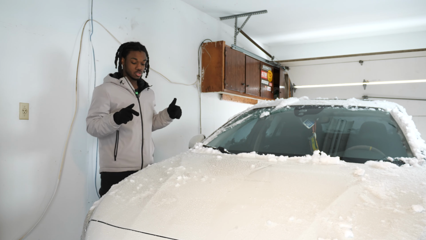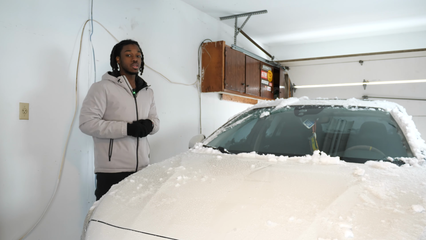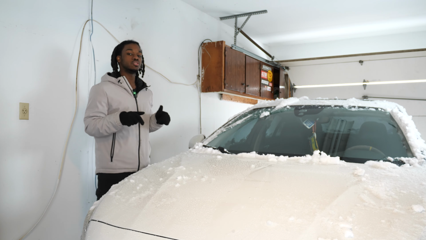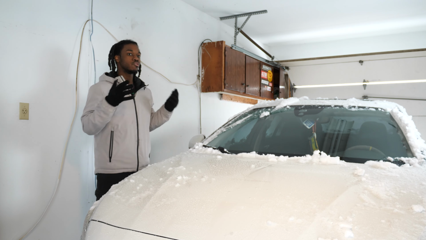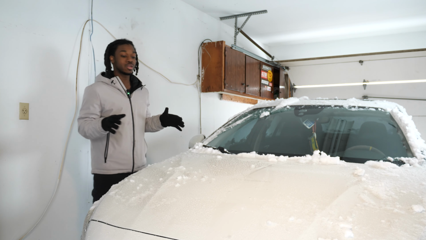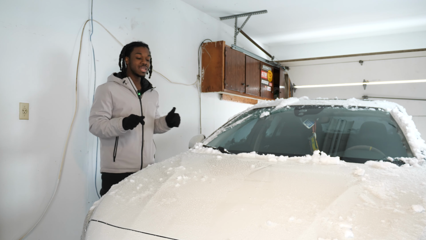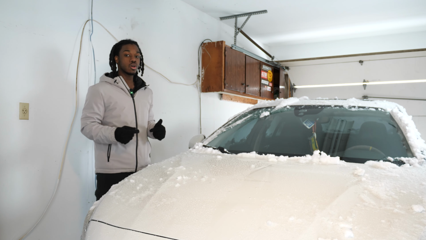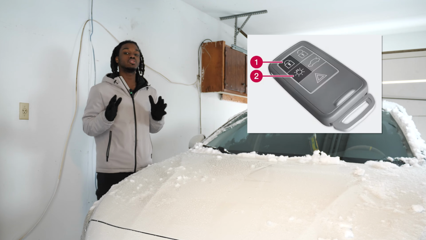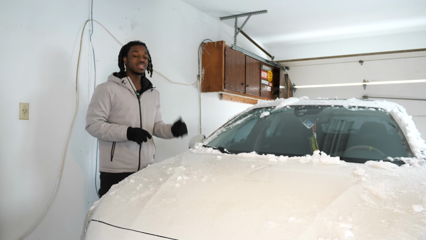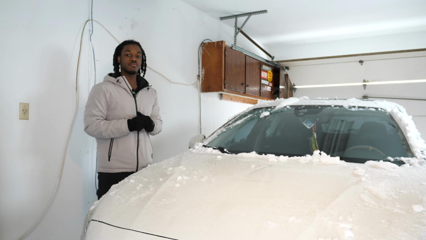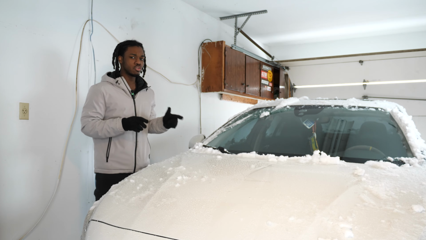Now, as you can see from the snow on my car, I live in a really cold climate, and one of the things that I wanted to do to my car was add remote start. Now the thing about remote start in these models is that it's actually enabled by default in the car using the remote that you get straight from the factory. Now the only thing that's causing me to not have remote start is the fact that it's software controlled. And this just isn't an issue for remote start.